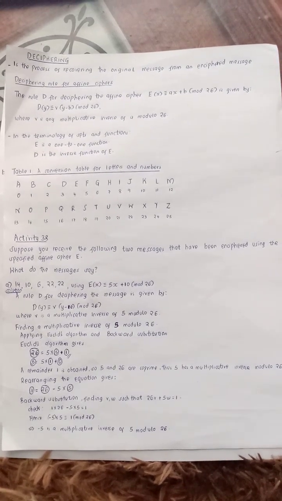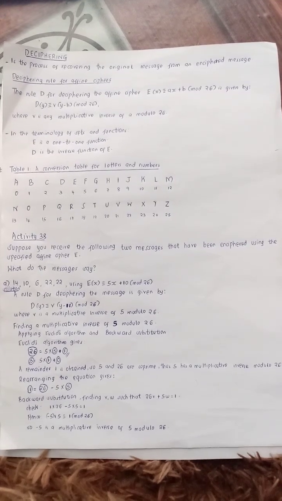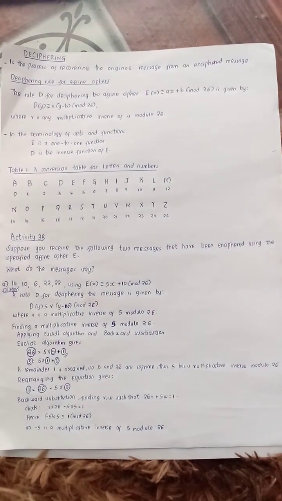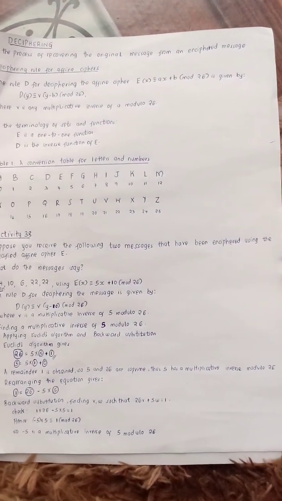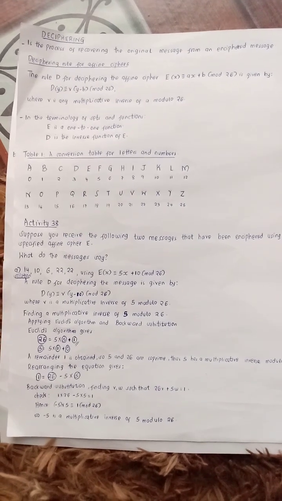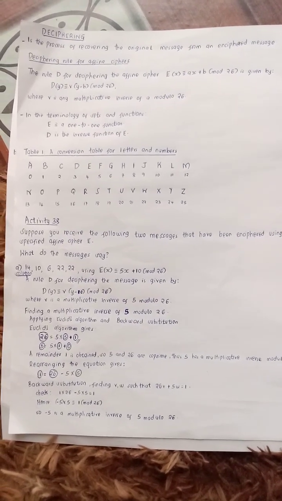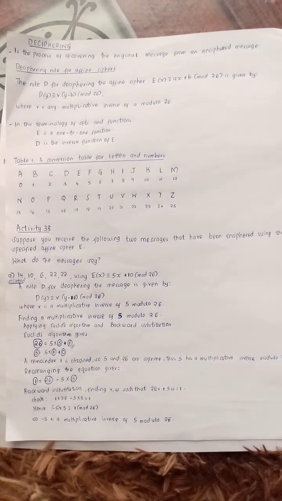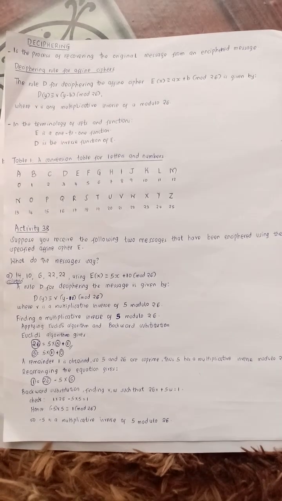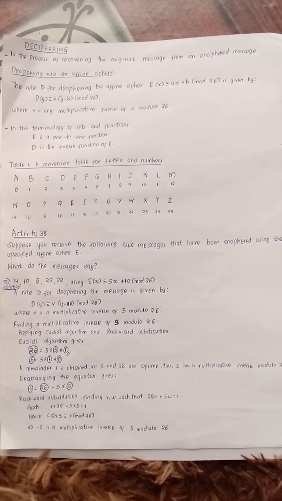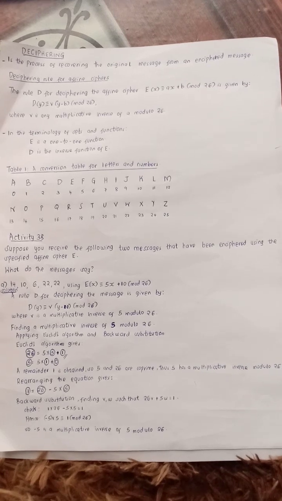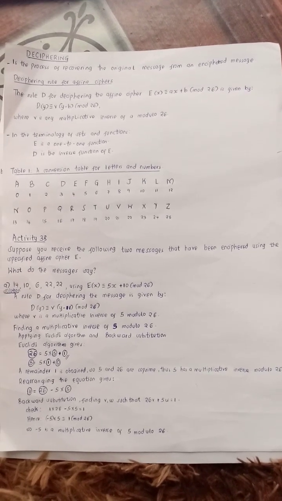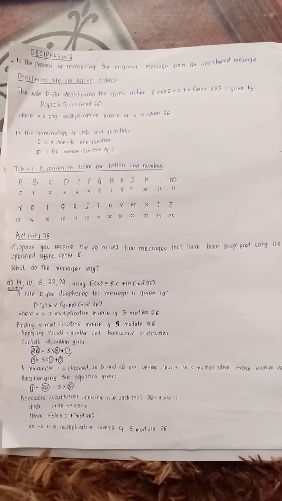Let's talk about deciphering, which is the process of recovering the original message from an enciphered message. From the previous recording, you've seen that an affine cipher is basically an algorithm used to transform a sensitive message, and it uses some theory of linear congruences. The deciphering rule D for the affine cipher E(x) ≡ ax + b modulo 26 is given by D(y) ≡ v(y − b) modulo 26, where v is any multiplicative inverse of a modulo 26.